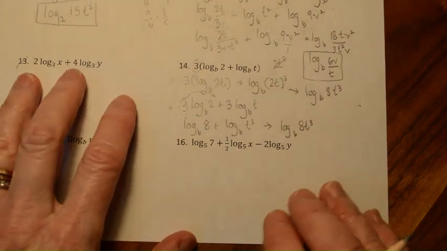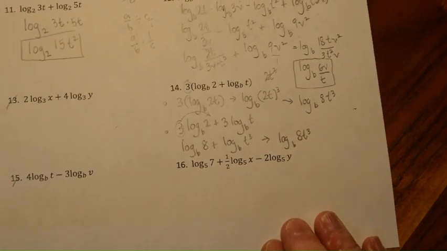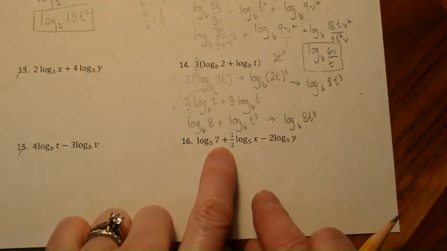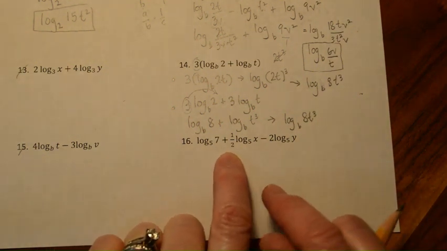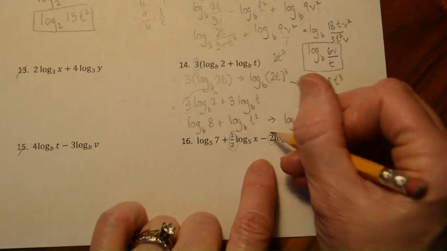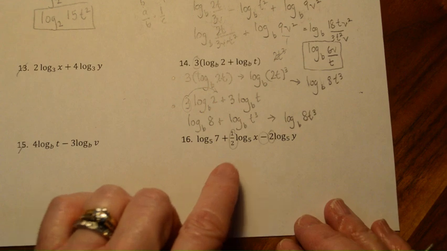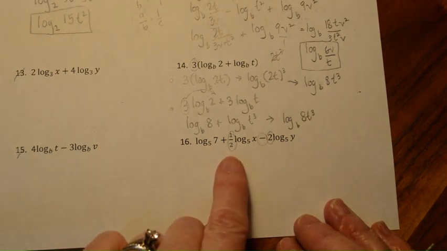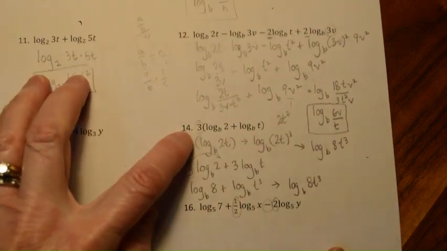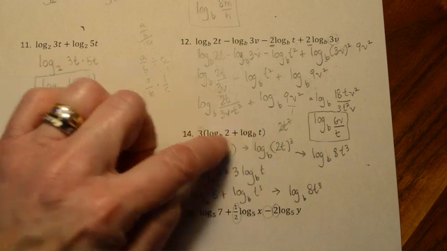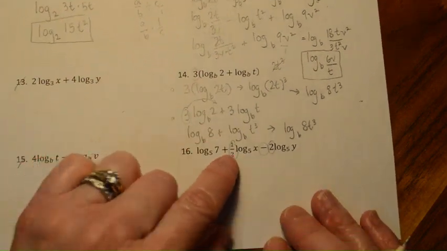All right, let's look at number 16, and then we'll stop. So again, I see a sum here that's going to become a product. I see a coefficient here that's going to become an exponent, another coefficient, and then a difference, which is going to become a quotient. Right, so again, I always recommend that you do the exponents first if they're not outside of parentheses like that. If that's the case, distribute first and then do it. But here, let's just put it up.